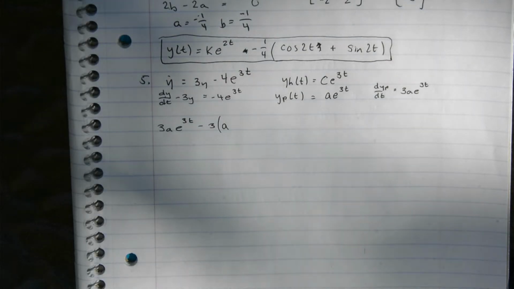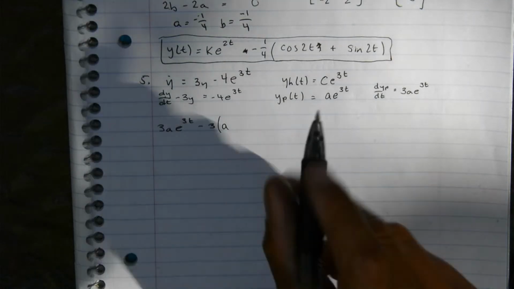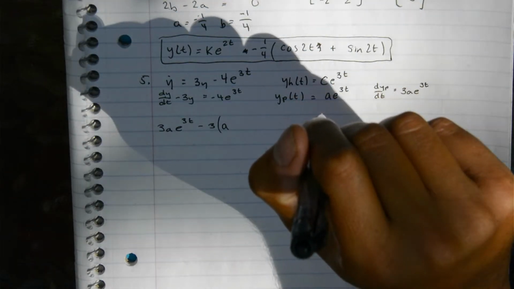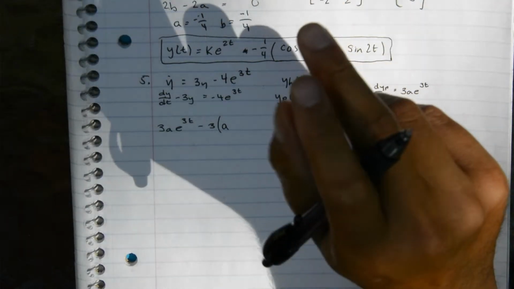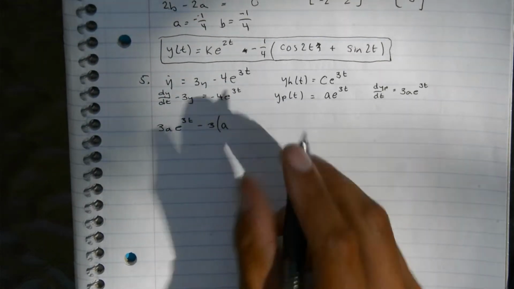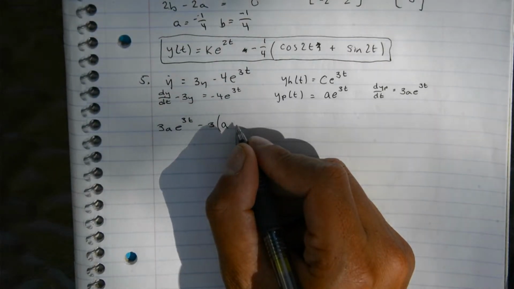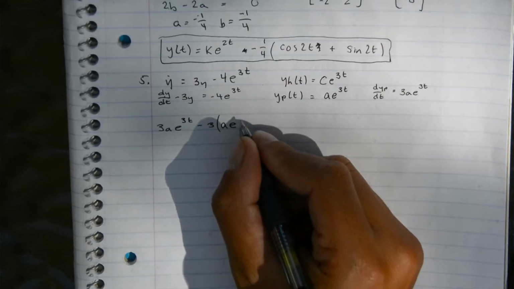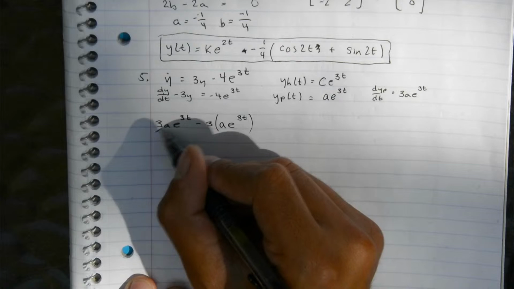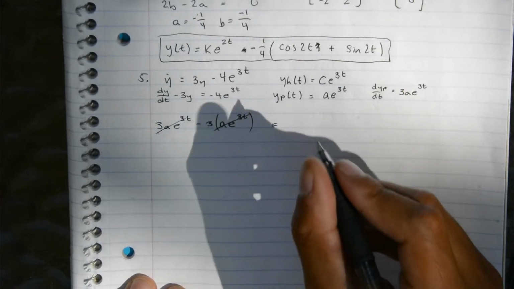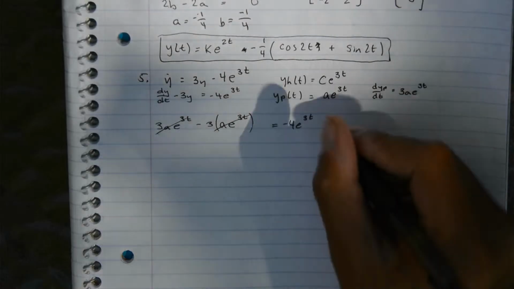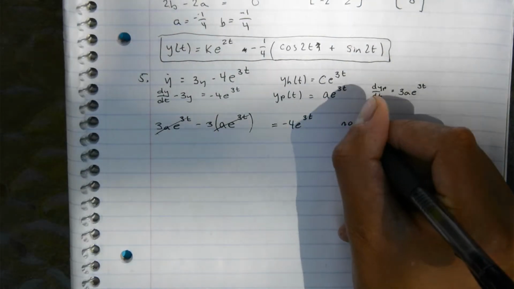This is one of those ones where you have to use something besides the general homogeneous solution, because it's not going to work, and we're going to see that right now. So I'll just do it. We can see immediately that these are going to cancel out, but this right hand side is equal to minus 4e to the 3t. So this is no good.